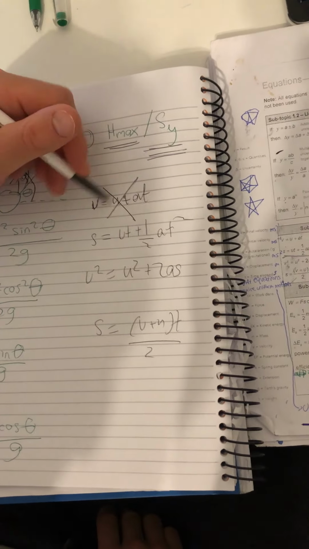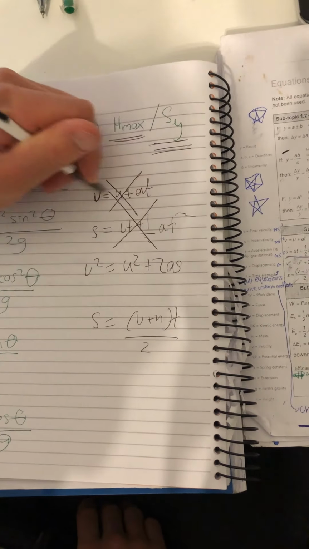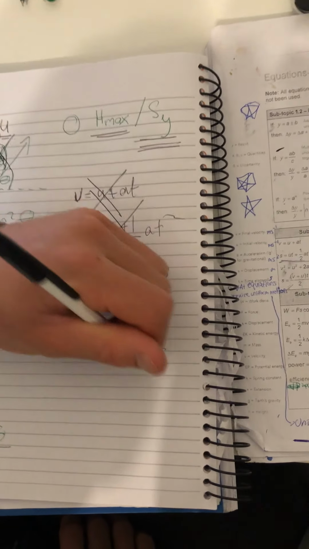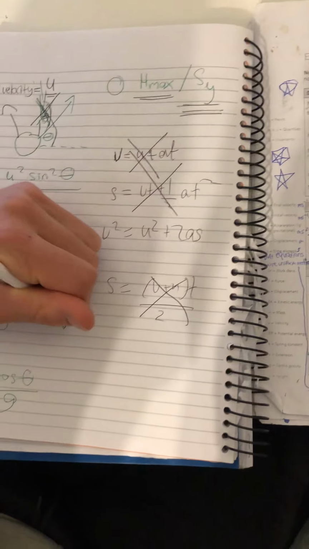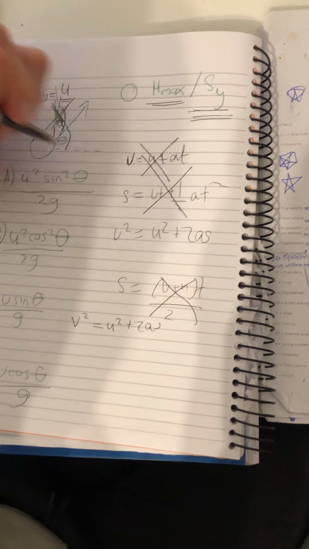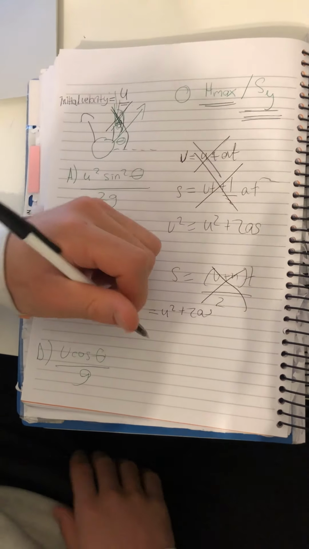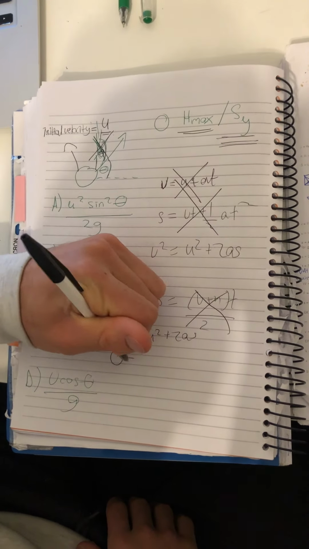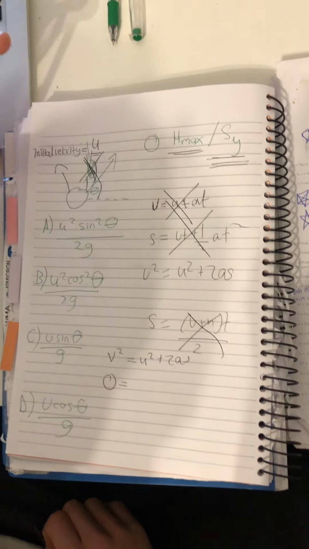This also doesn't have s, so it's definitely not this equation. This has t, so it's also irrelevant, and this equation has t and it's irrelevant, so I'm left with v squared equals u squared plus 2as. And I know that at the maximum height, v is always 0, so I'm gonna change this with 0. U, it's not the whole u.